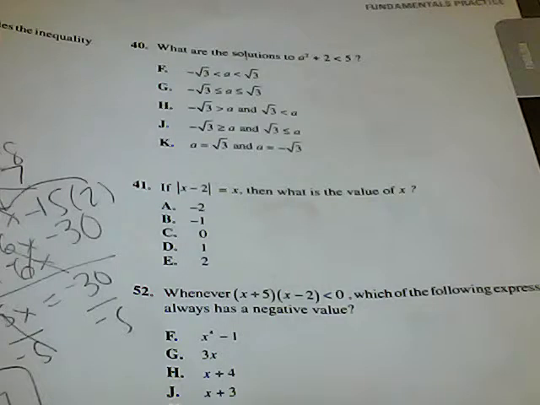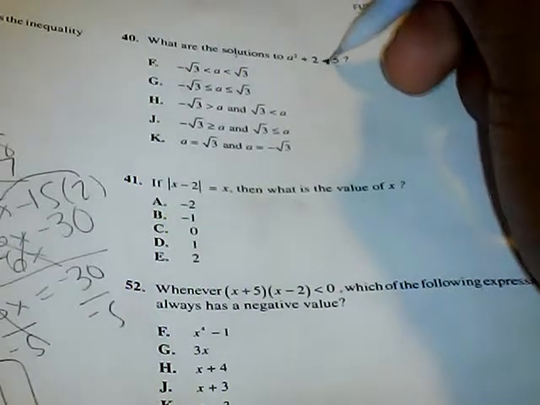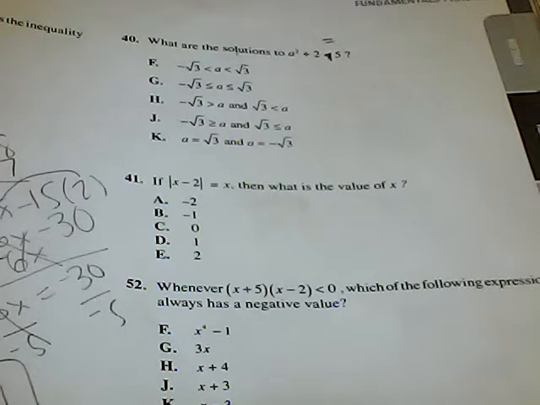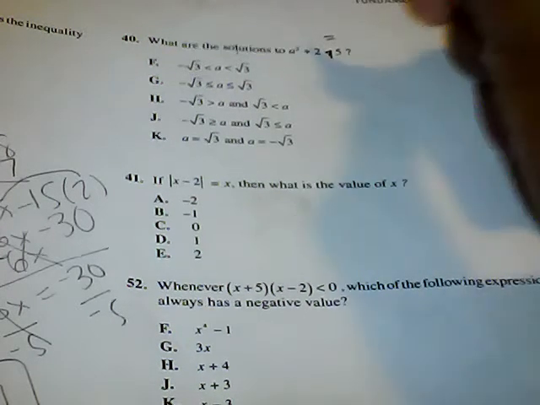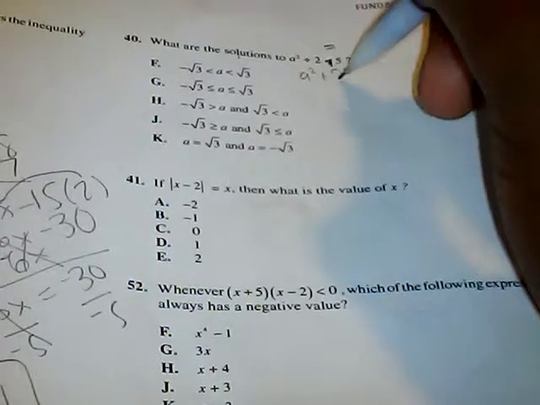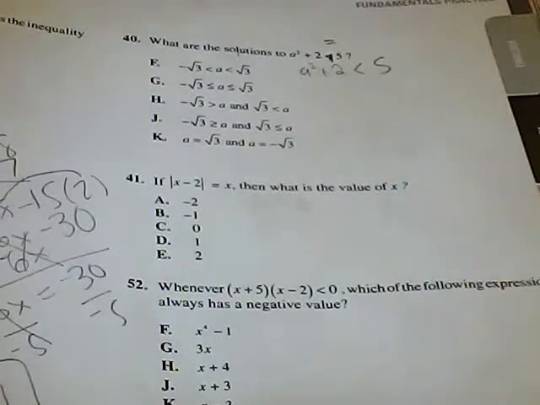But also, as we saw with other questions in this section, we see this inequality sign separating the left side from the right side. And as we did with the other questions, it is best to simply look at this inequality sign as if it is just an equal sign. So let's get started with simplifying this. A squared plus 2 less than 5.